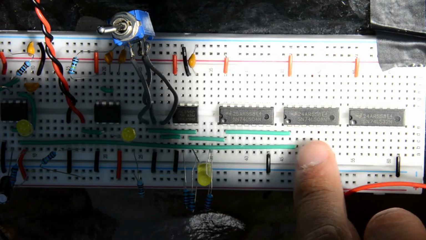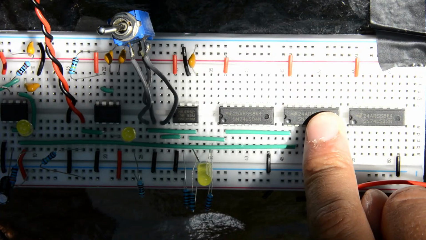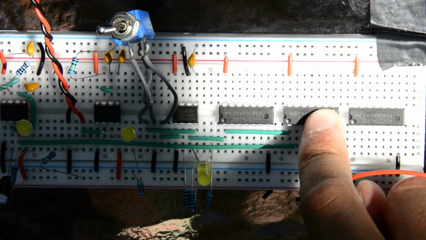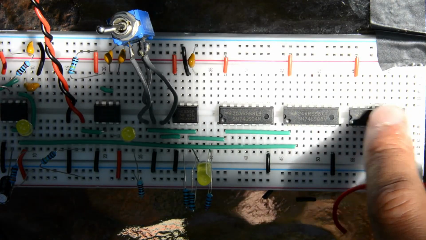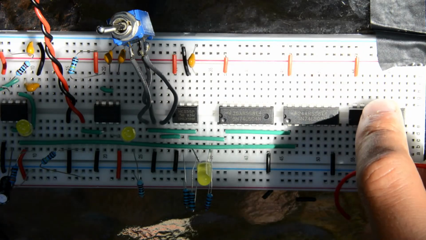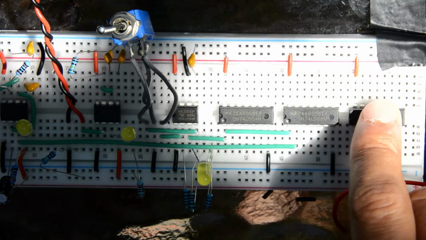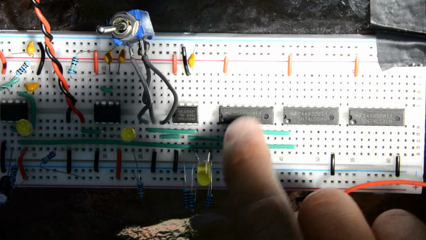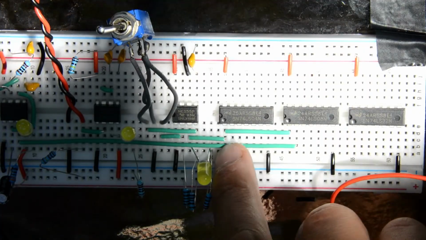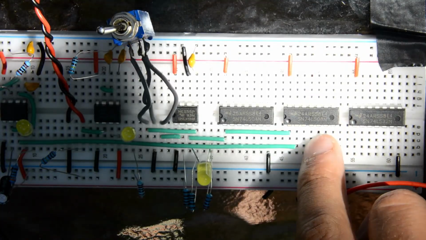So first off, let's use the second AND gate. The second AND gate is going to take the output of this NOT gate, which is pin 2, as the input. So it's going to be pin 4.